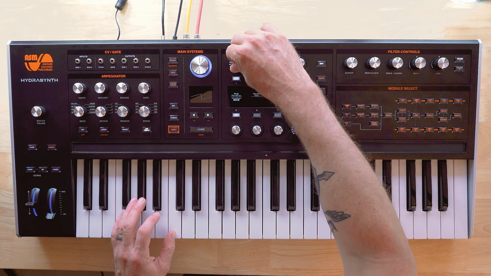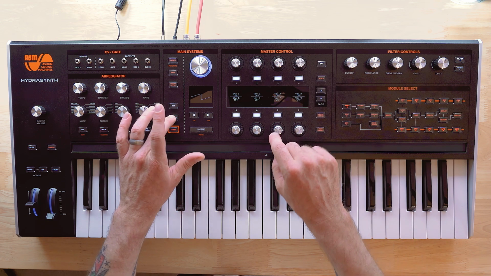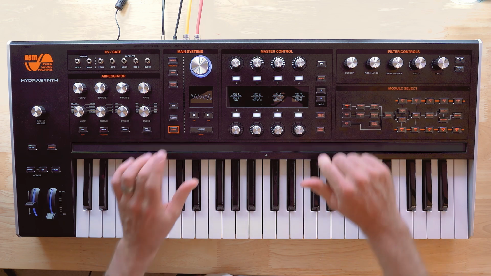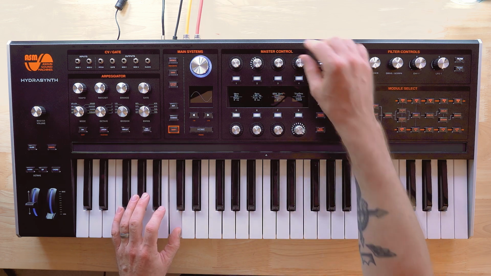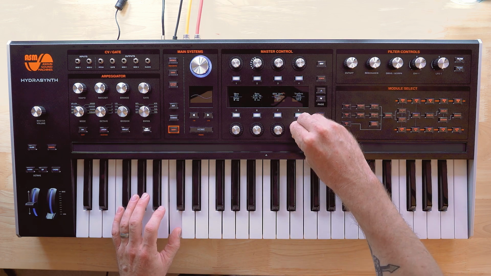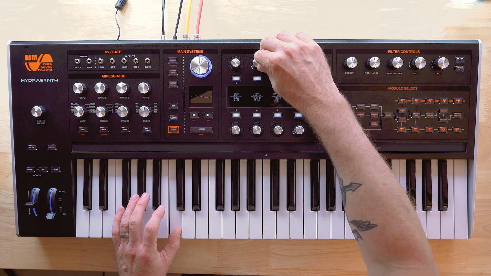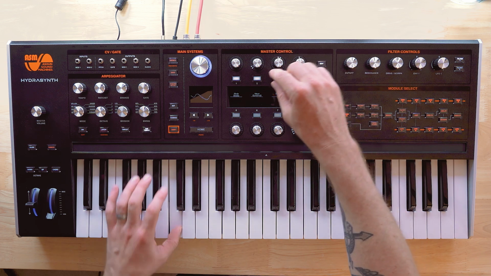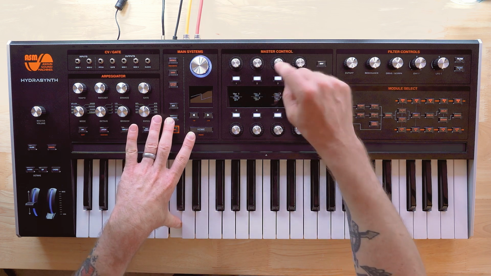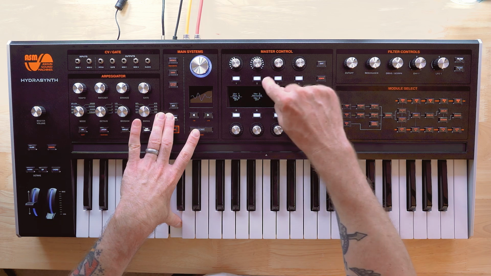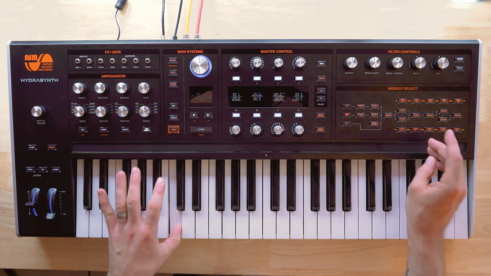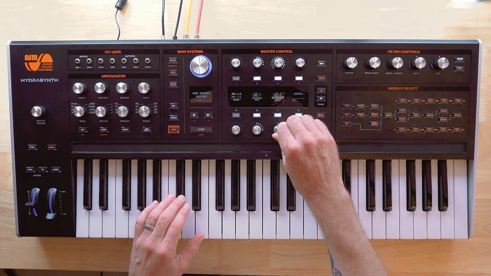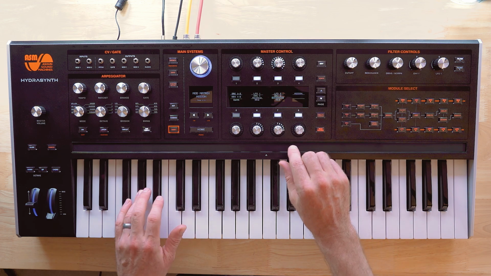And I need to just randomize my wave list here, randomizing my wave scan or my wave table for LFO2.